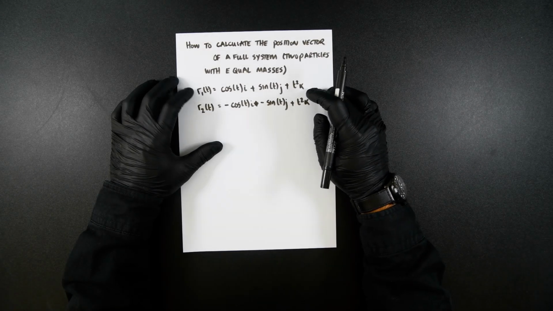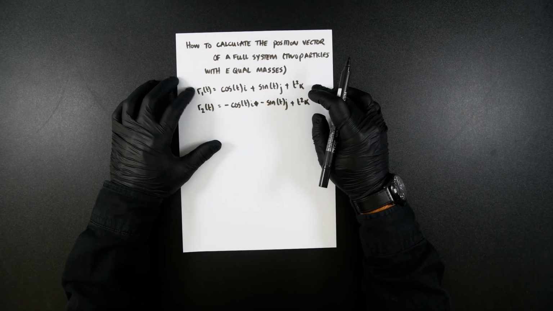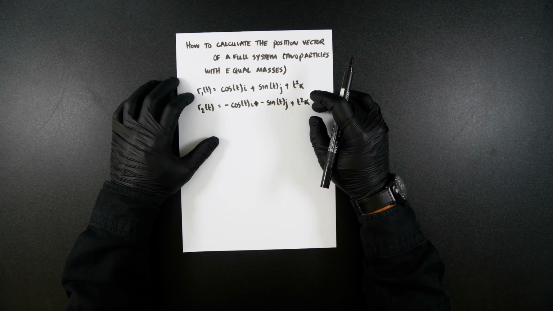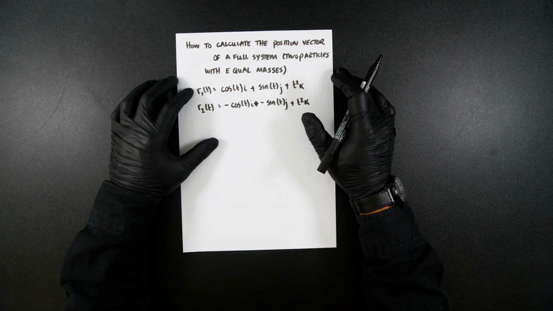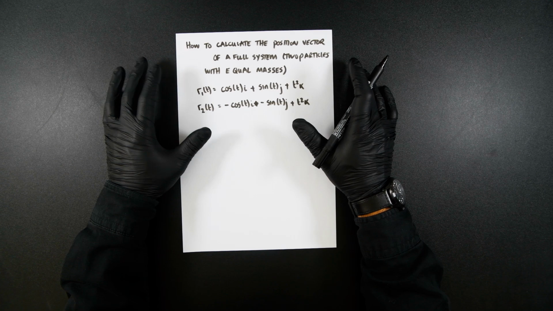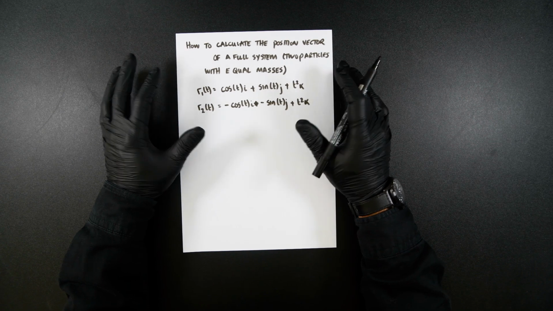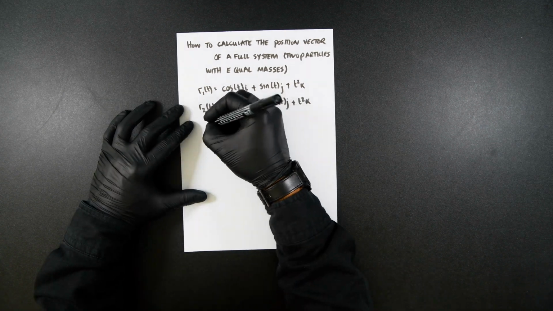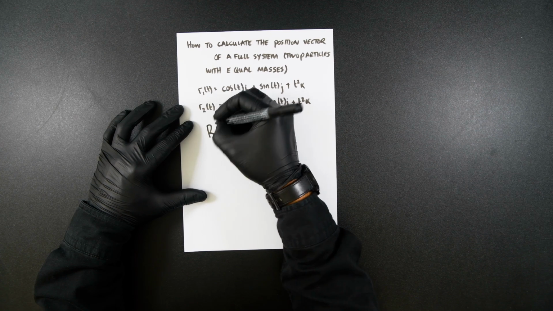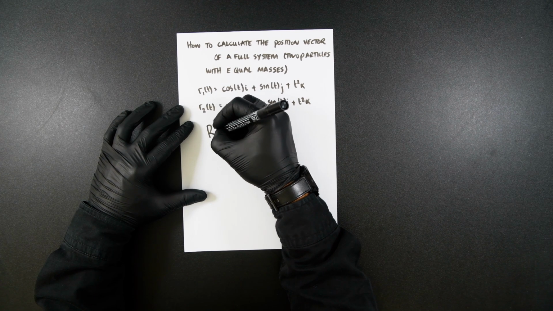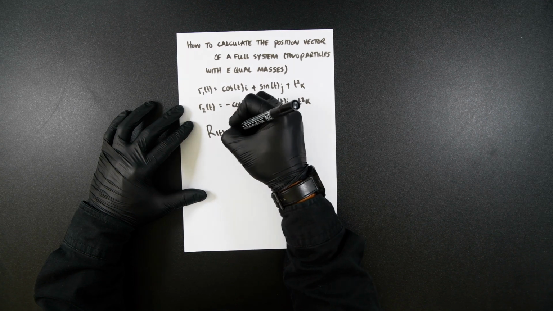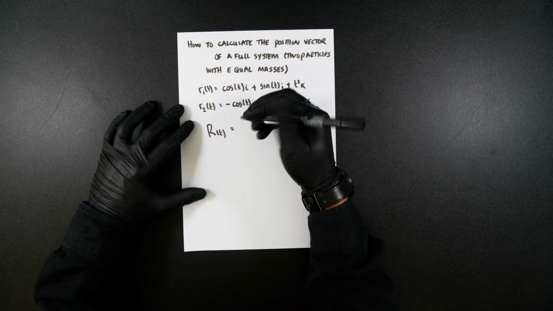We're given two position vectors of two individual masses. So instead, we're going to find out what the position vector is of the entire system where both particles have equal masses. To differentiate from the little r, we're going to use big R with respect to t, which is going to be the position vector of the whole system.